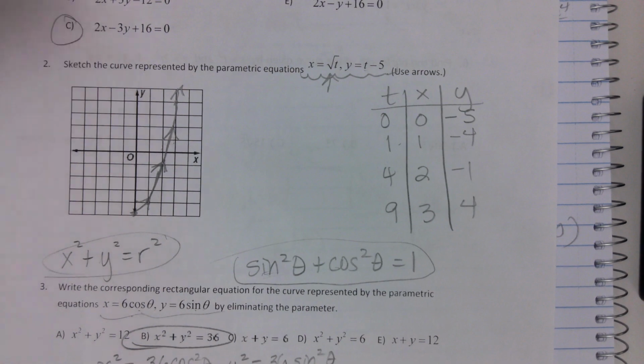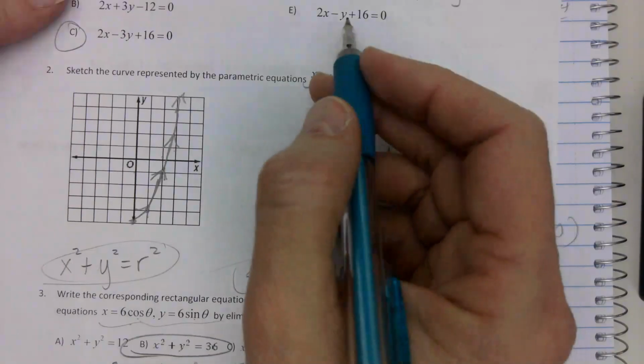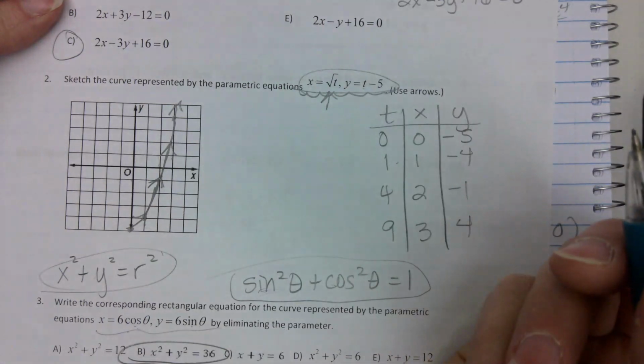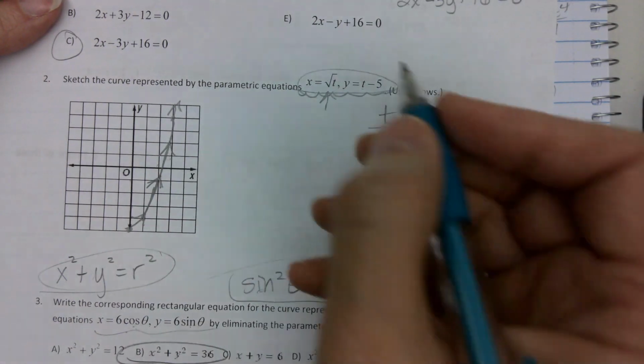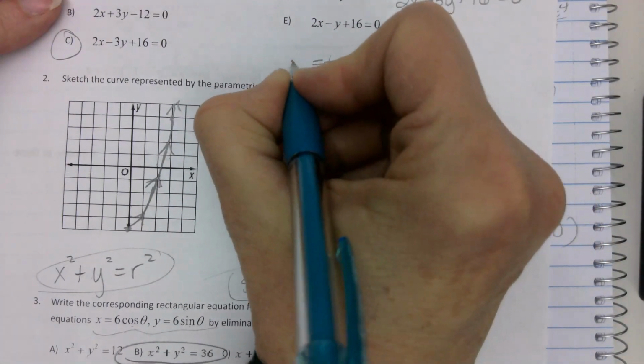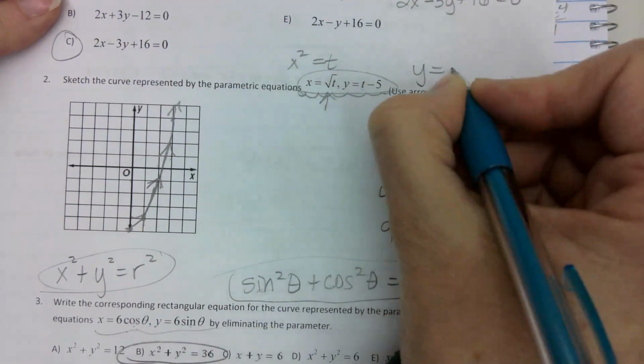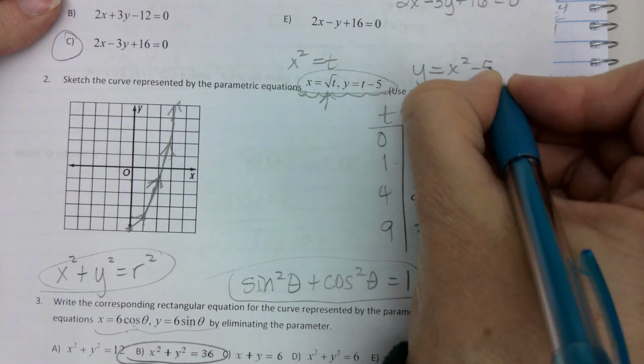So if we're practicing eliminating the parameter on this one, what should we do? t would equal x squared, and so then y would equal x squared minus 5.